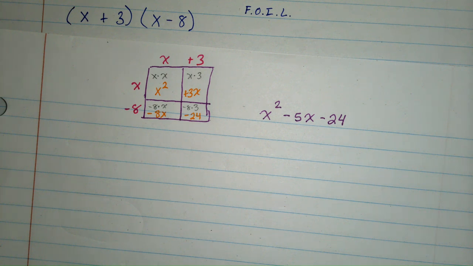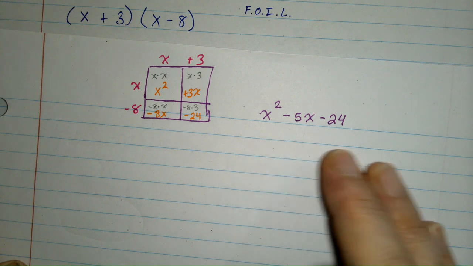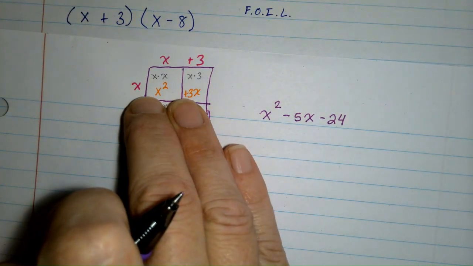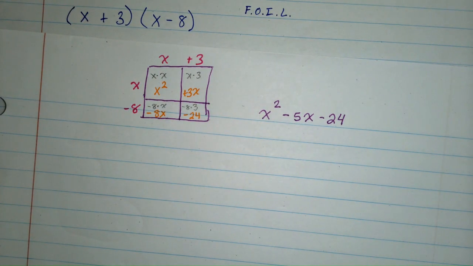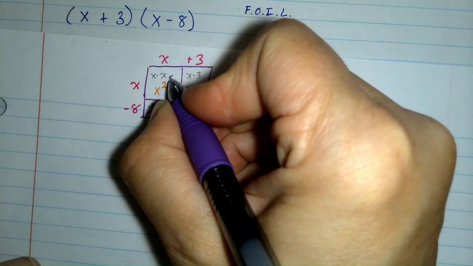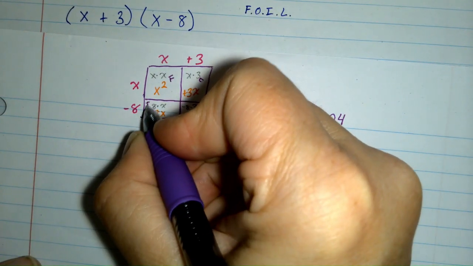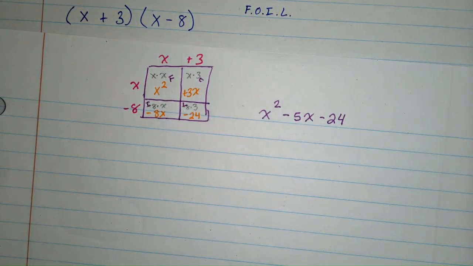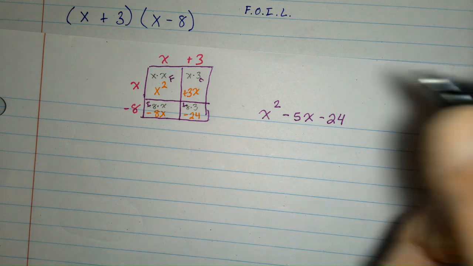So in our next problems, we are going to be starting with this and going back to that. Now, if you'll notice, the FOIL acronym, this would have been our first, this would have been our outside, this would have been our inside, and this would have been our last. So the FOIL acronym is still holding in there.